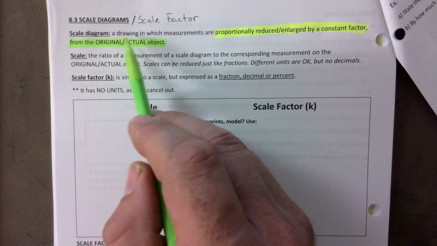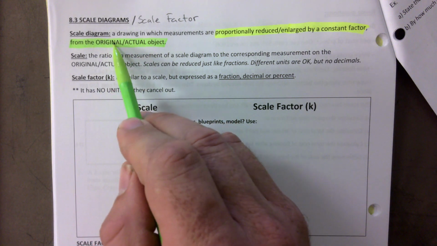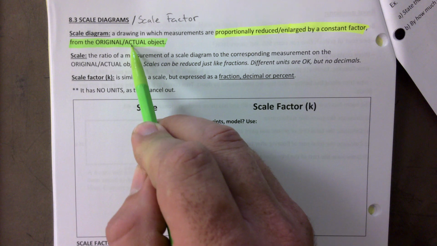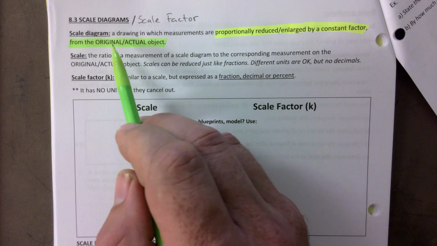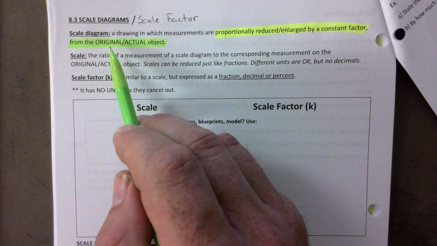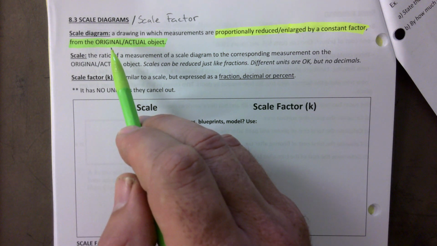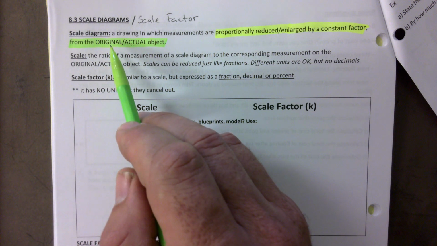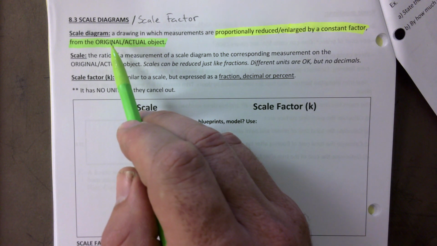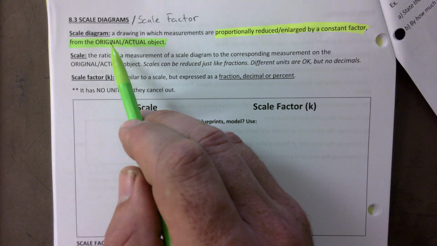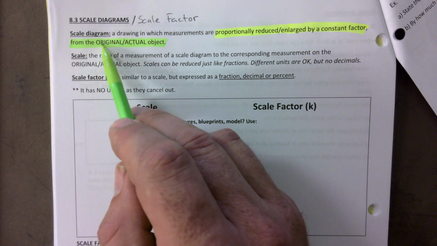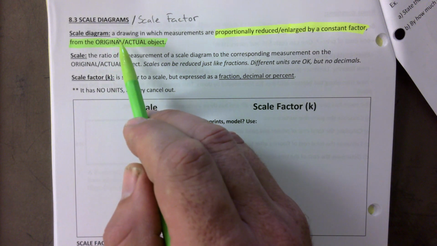There's original / actual. Why are we doing that? I will tell you why I'm using both here. Because sometimes we're making copies of something. Right? We're making replicas. So you have your original item, and you're either making a bigger version of it or a smaller version of it. In that case, I like to use original.